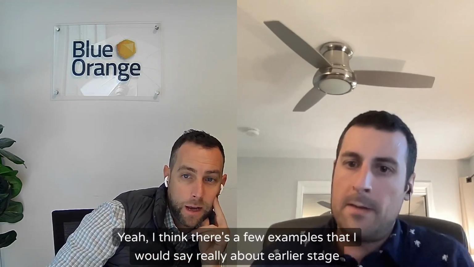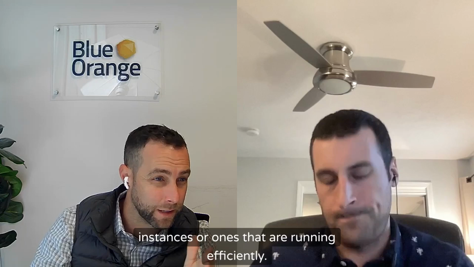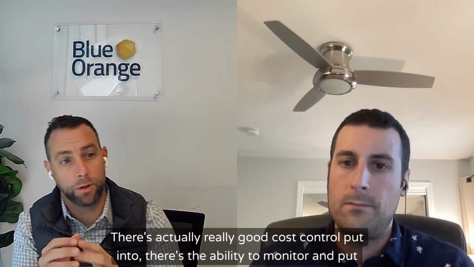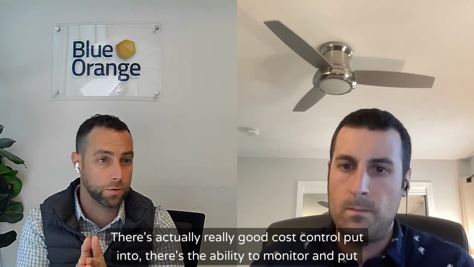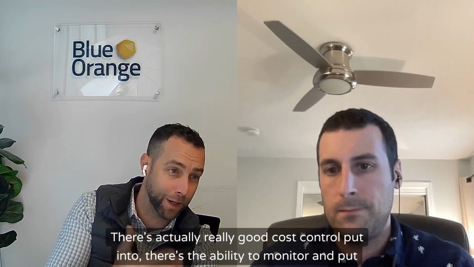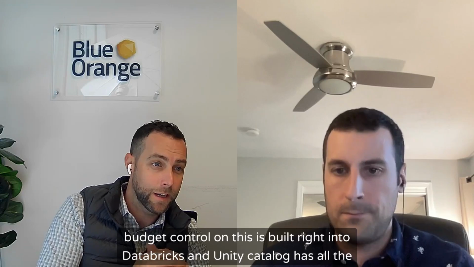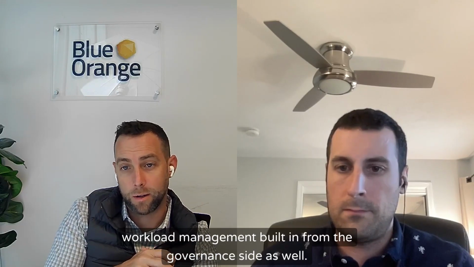Yeah, I think a few examples that I would say are really about earlier stage instances or ones that are running efficiently. There's actually really good cost control put in. There's the ability to monitor and put budget control on this built right into Databricks, and Unity Catalog has all the workload management built in from the governance side as well.